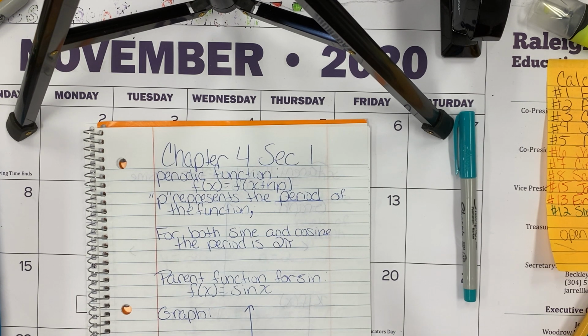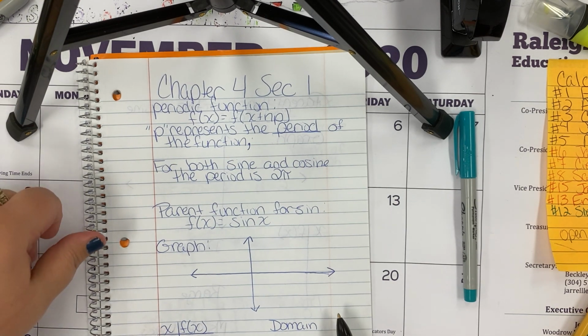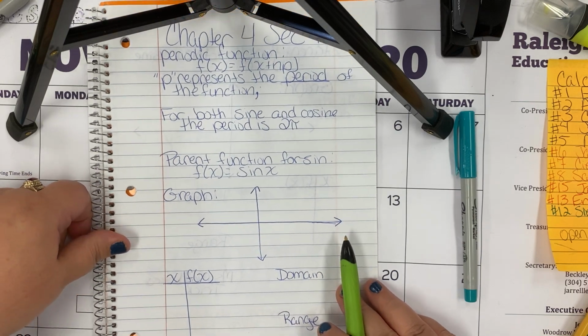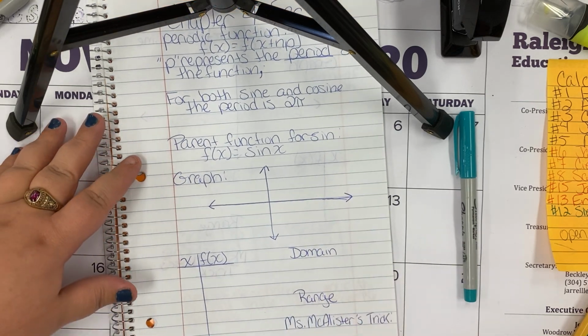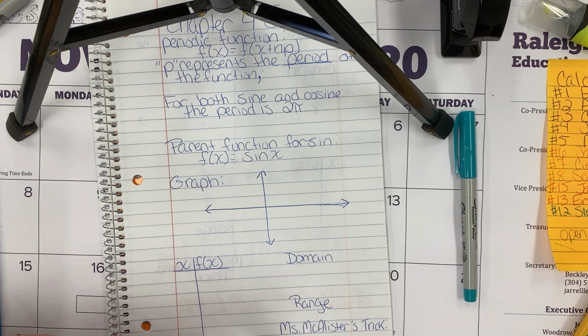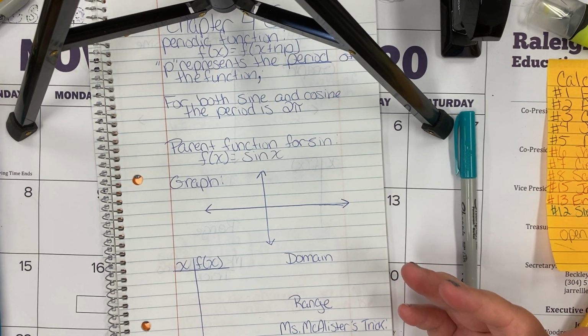So if we look, we have the parent function for sine. So we have f of x equals sine x. When we go to graph this, we're going to look at those quadrantal angles. So you got 0, 90, 180, 270, and 360. But when we graph, we're going to work with radians.